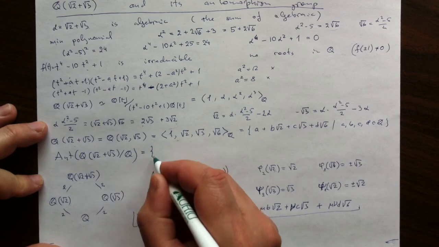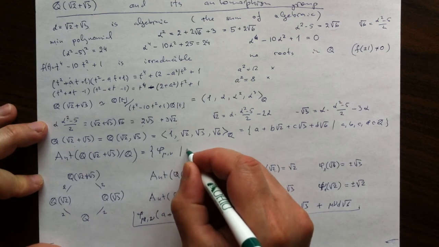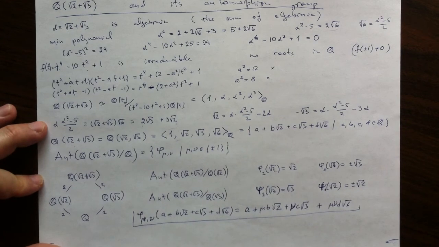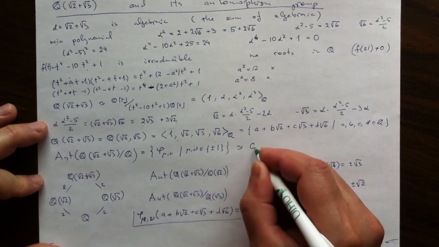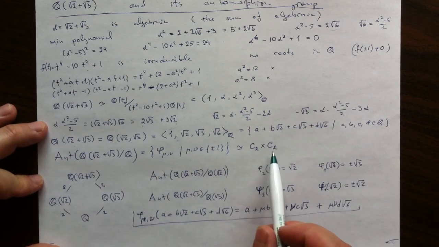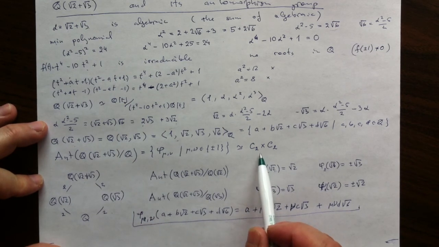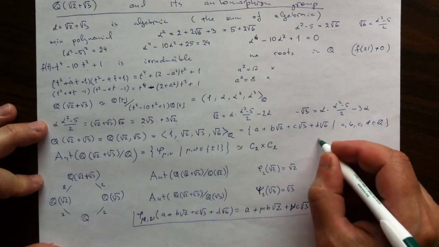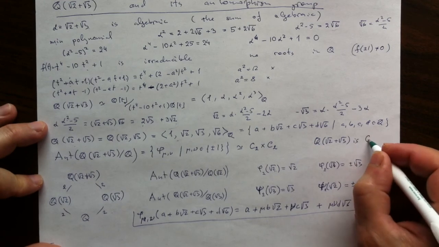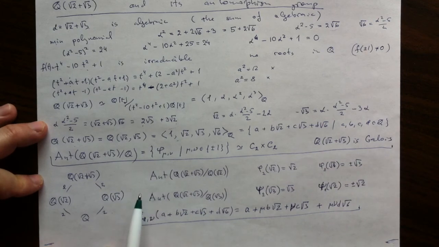So my group is of 4 elements, these phis with labels mu and nu separately are in the group of plus or minus 1. As an abstract group, this is the product of two cyclic groups of order 2. So what we see here is that our degree 4 extension has maximal amount of symmetries, 4 symmetries for degree 4. That means that this is a Galois extension of the rationals.